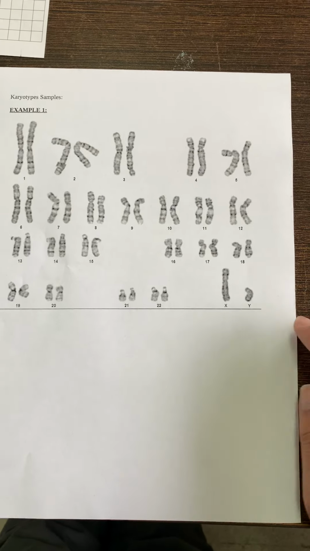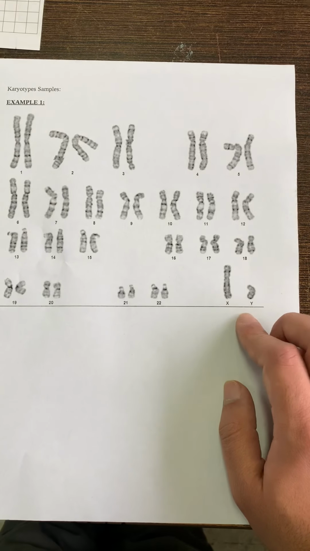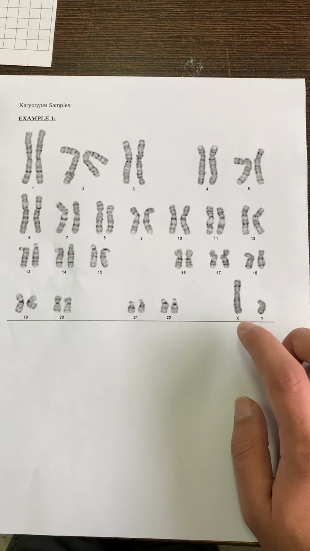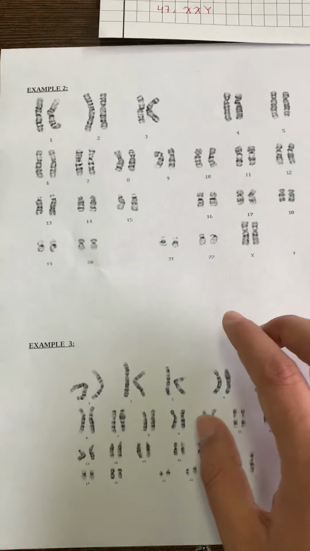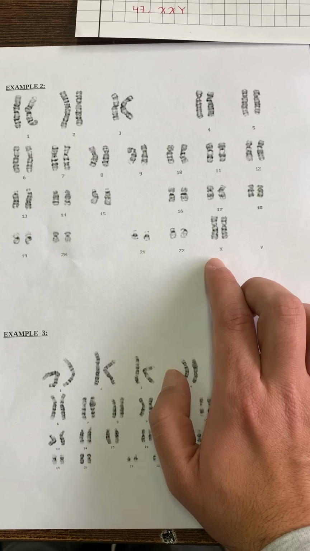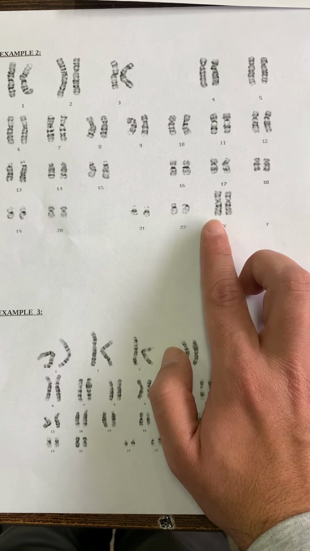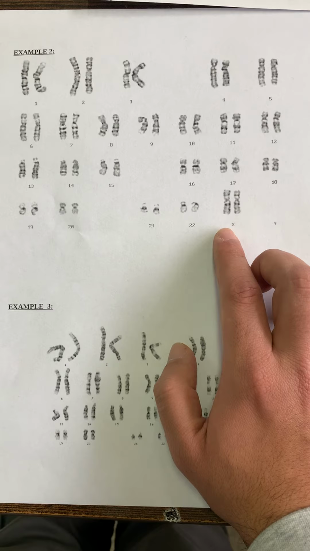Okay? Now back to the question about determining the gender of the individual. You can simply look at the last pair. If the last pair of chromosomes is XY, then the sex is male. In contrast, if the last pair of chromosomes is XX, so you have two X chromosomes, that means she's a female.